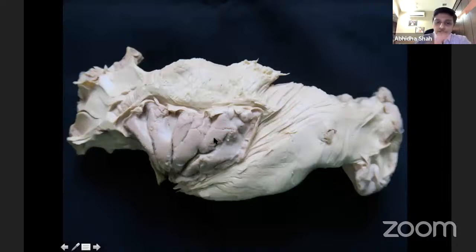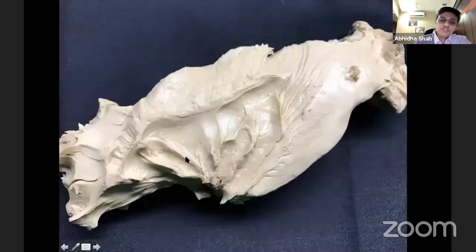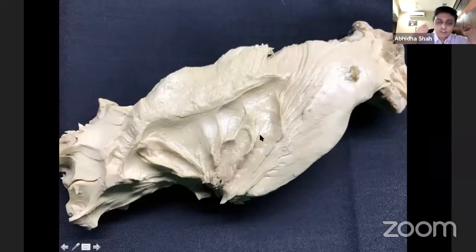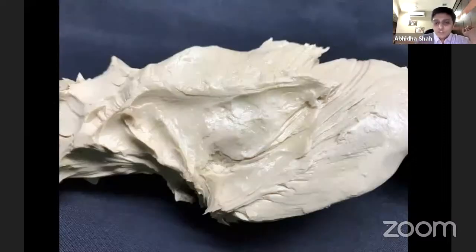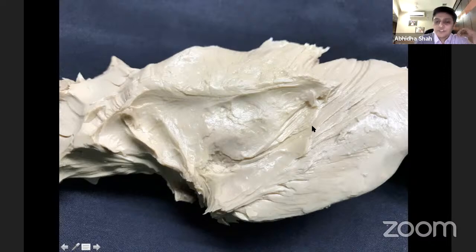So once you remove the opercula, these are the gyri of the insula that are surrounded by the limiting sulcus. Once you remove the gyri, you start seeing the extreme capsule. These fibers in between are claustrocortical fibers that connect the insular region to the cortex. Once you remove the extreme capsule, this is the thin gray layer of the claustrum that is just lying beneath it. So this is the extreme capsule, this is the claustrum, and these are fibers of the external capsule.